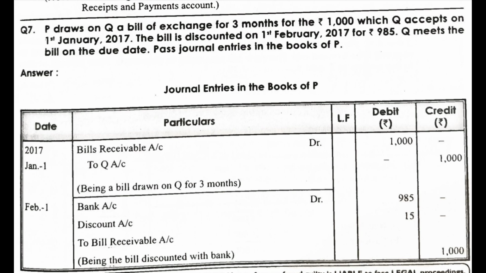Bills receivable, we have to debit always. So bills receivable account debit to Q account. Being a bill drawn for 3 months, the bill amount is 1,000 rupees. Both the sides we have to write 1,000.